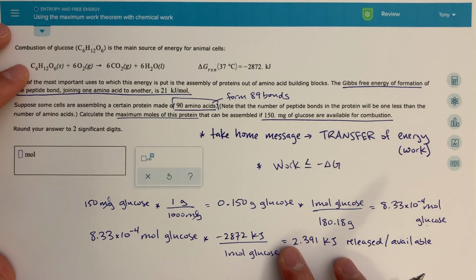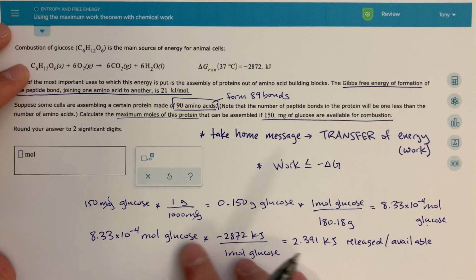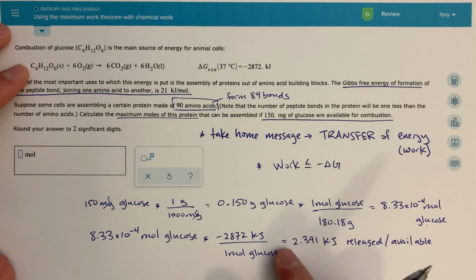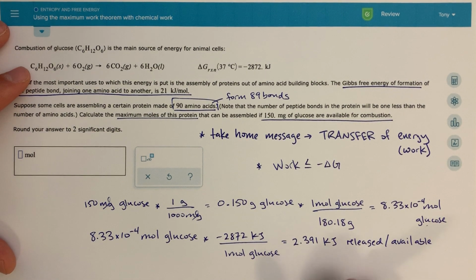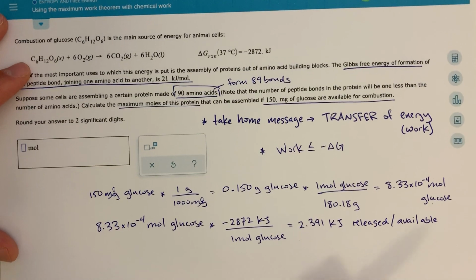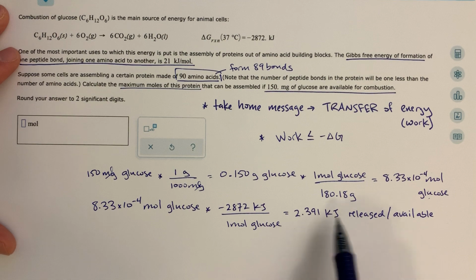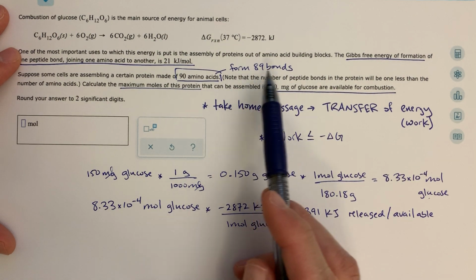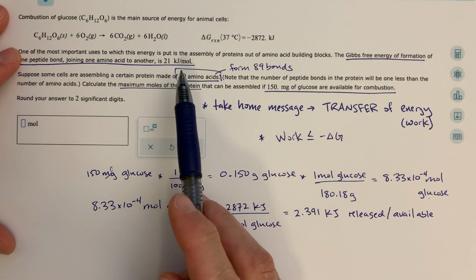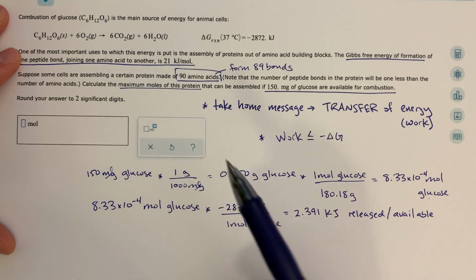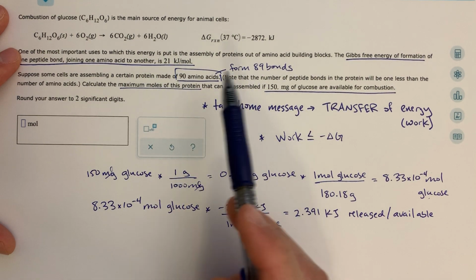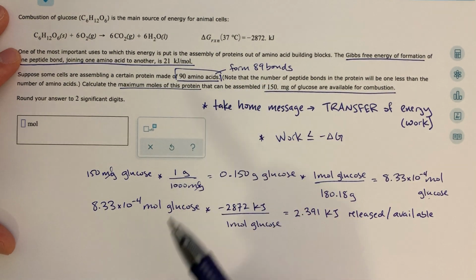So I'm going to be a little bit lazy about my sign here, because I know if we do the calculation, you should say there's a negative here, but I'm just going to write released because I know that energy is available to be used. Okay, and I'm just going to leave it as a positive value. So now we have this amount of energy that's going to be released, and we want to use that energy to form these bonds. And we know that for every one, it takes 21 kilojoules per mole for one of these, and we need to form 89 of them.